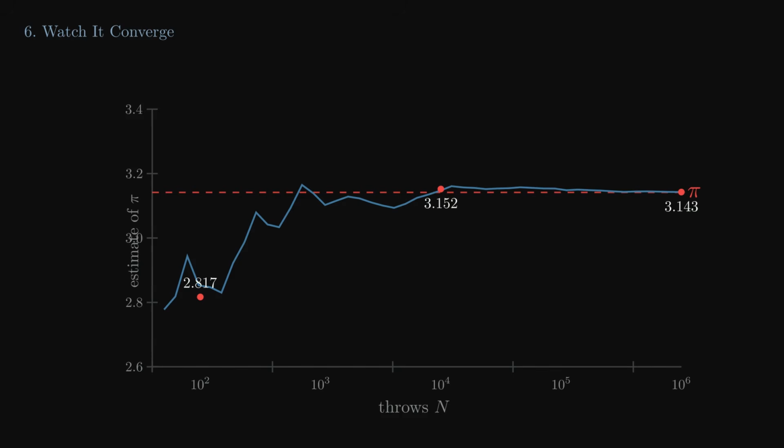Going from 10,000 throws to 1,000,000, 100-fold more work, only bought a couple more correct digits. That is the signature of this kind of estimate. The error falls like 1 over the square root of the number of throws. So to add 1 more decimal place of accuracy, you need about 100 times as many needles. It converges, and it is honest, but it is a slow way to compute pi. The point was never speed. The point is that it works at all, that counting crossings pins down the circle constant.